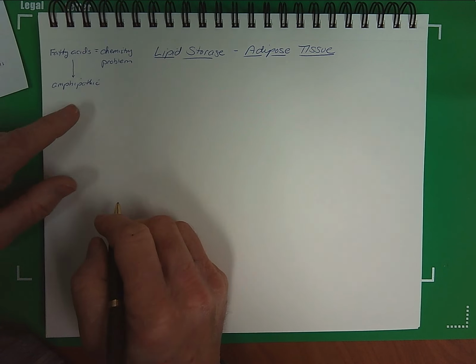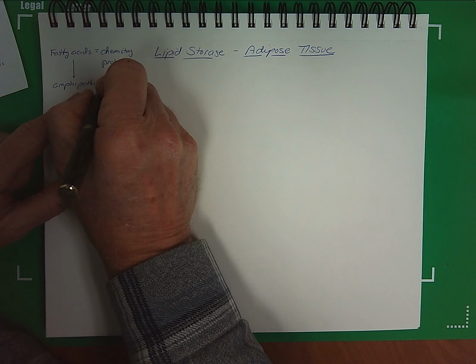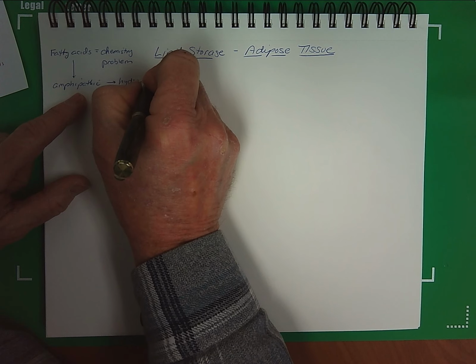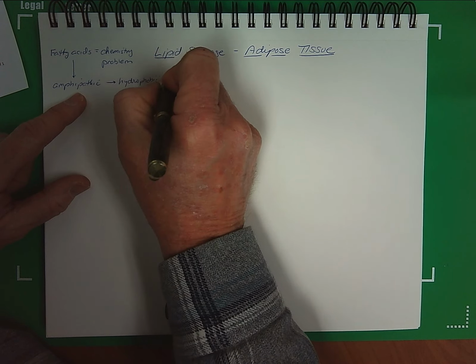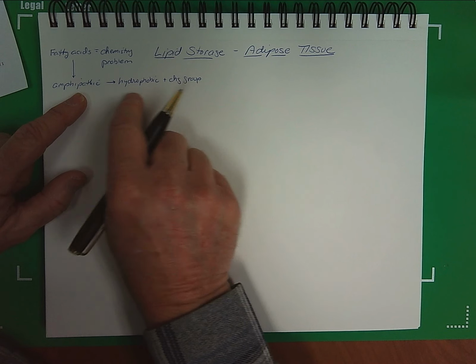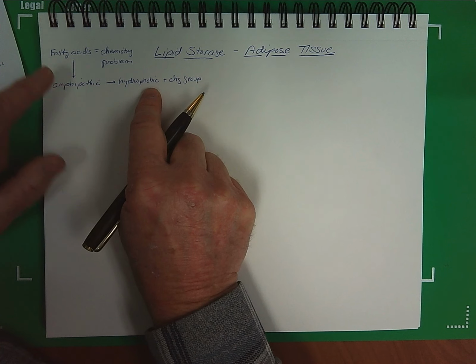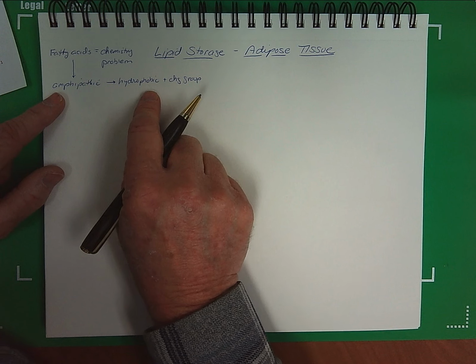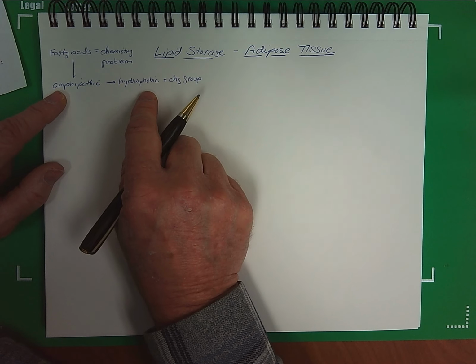Recall what amphipathic means is that both a hydrophobic plus a charged group is present on one molecule. Because of the hydrophobicity, this makes this molecule very insoluble in an aqueous environment. And so therefore we need an organ that is specially designed, specifically able to handle amphipathic molecules.